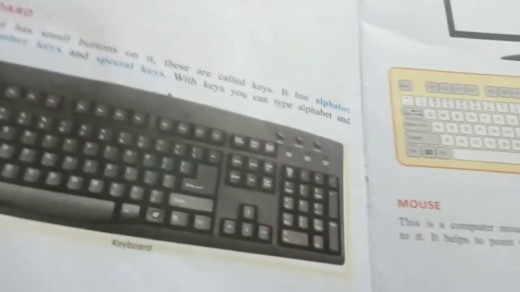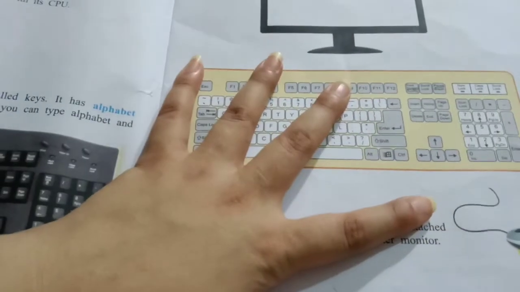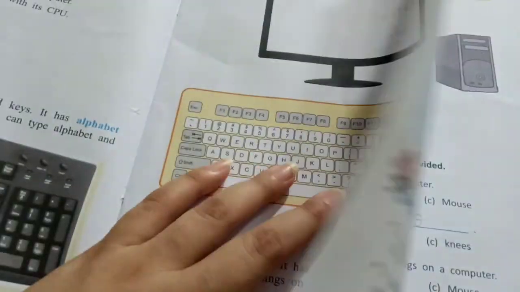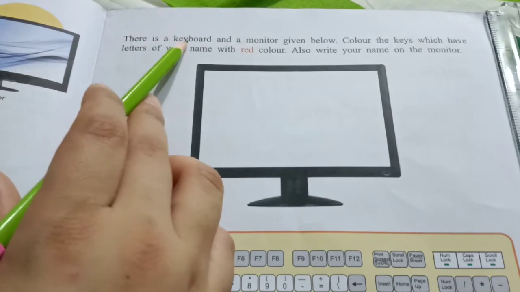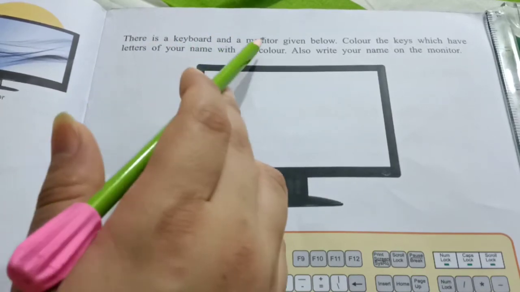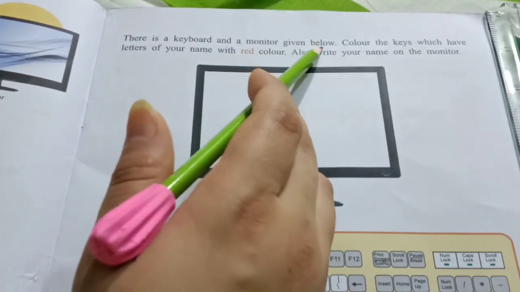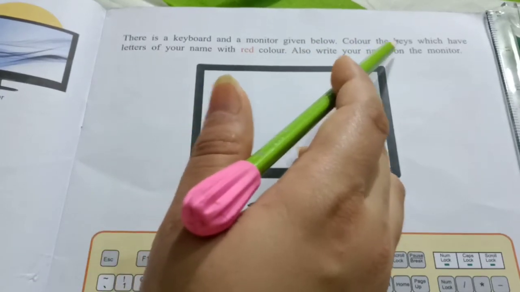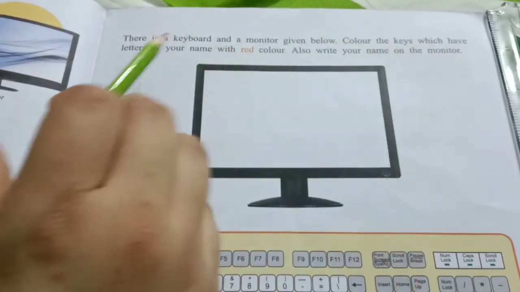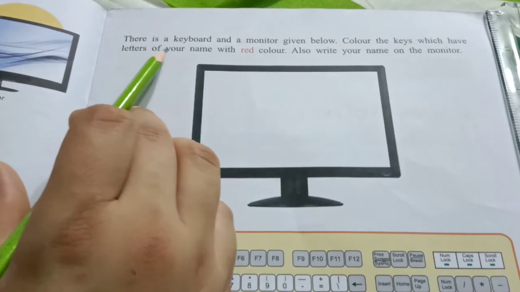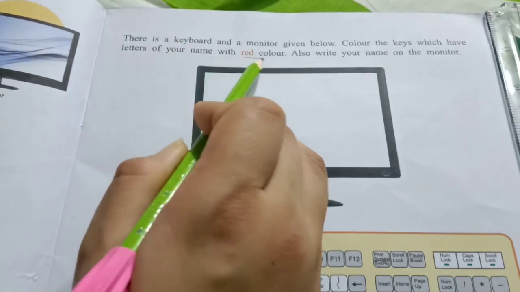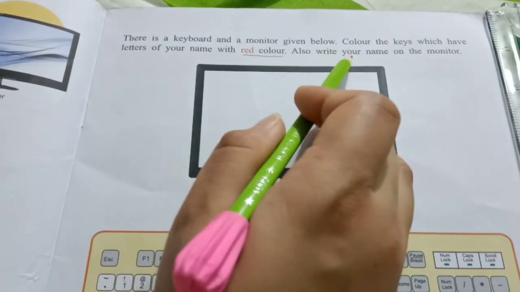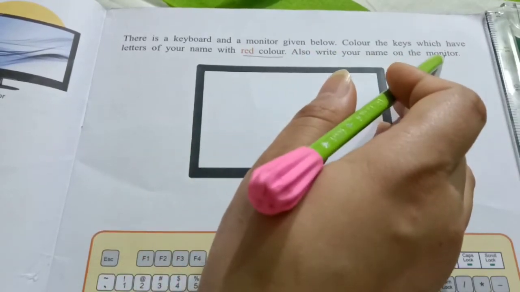Right, now look at page number 15, right? There is a keyboard and a monitor given below. Color the keys which have letters of your name with red color, right? Also write your name on the monitor.